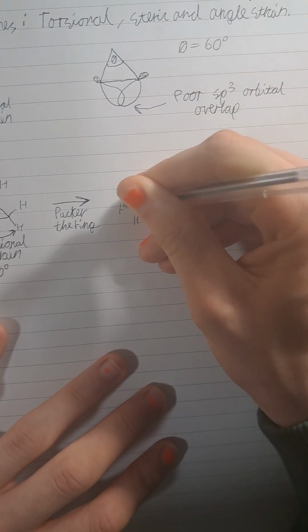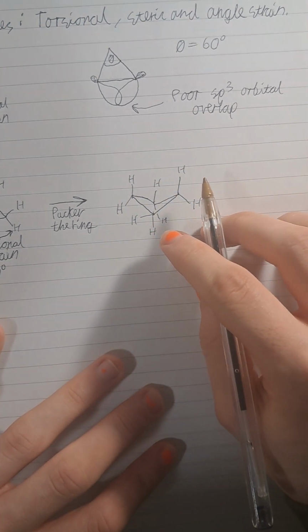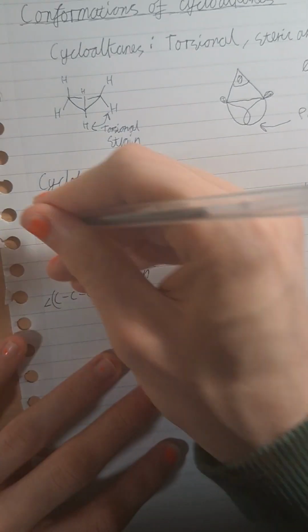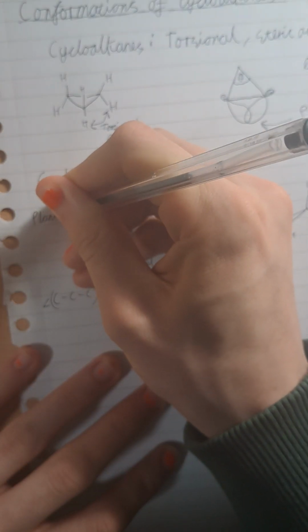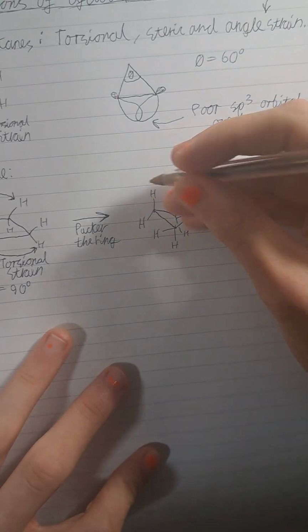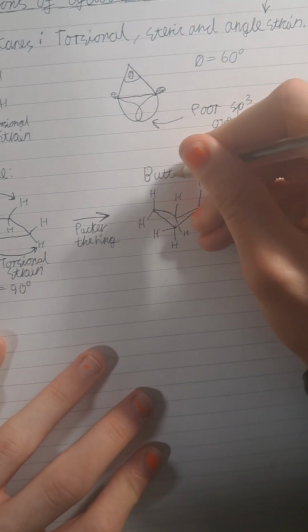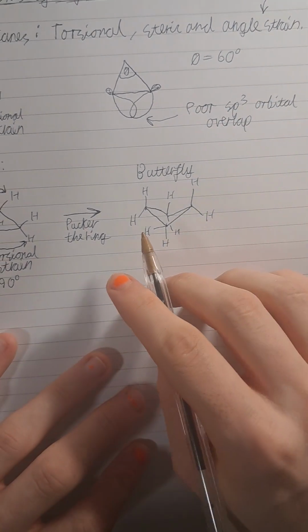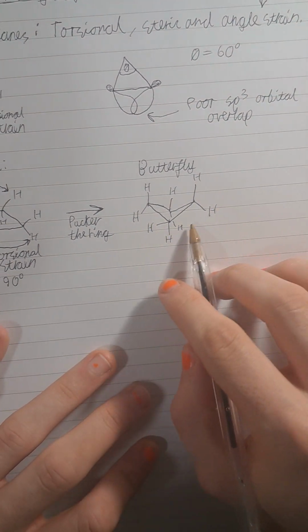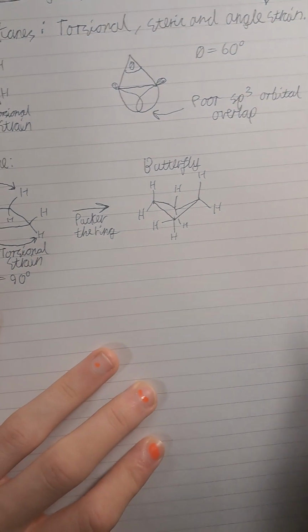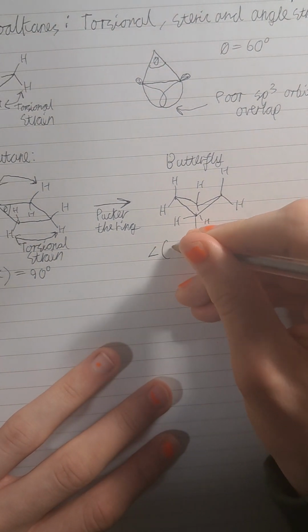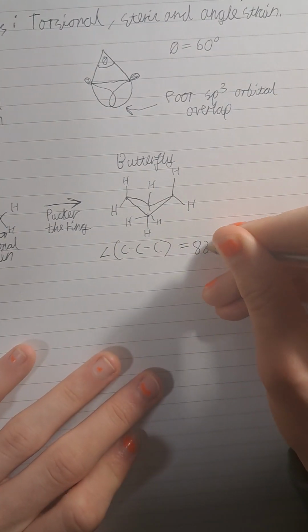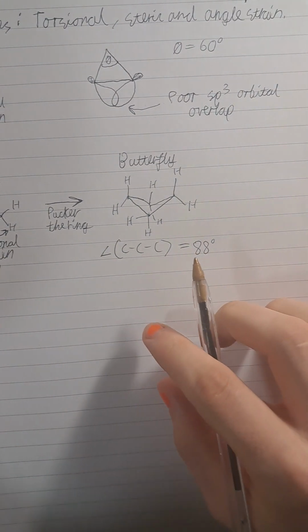But this will basically mean that, first I should have said, the one on the left is the planar conformation of it, and the puckered version is going to be the butterfly. And the way we've done this is there's going to be less torsional strain between these hydrogens, but the C-C-C bond angle is going to be equal to 88 degrees.